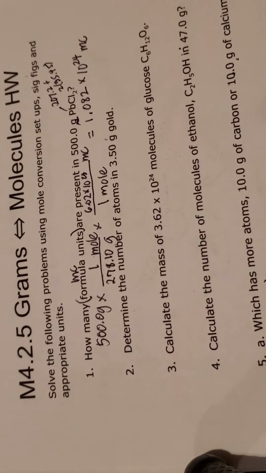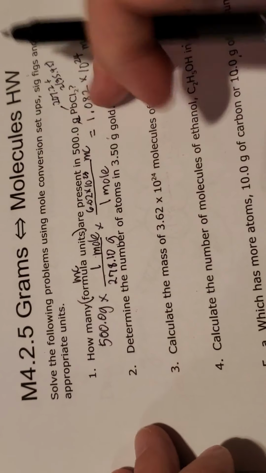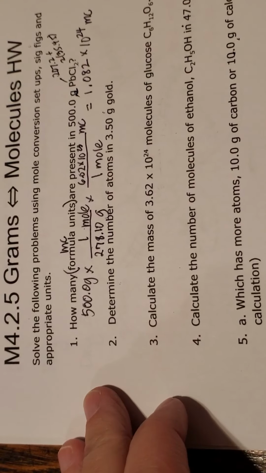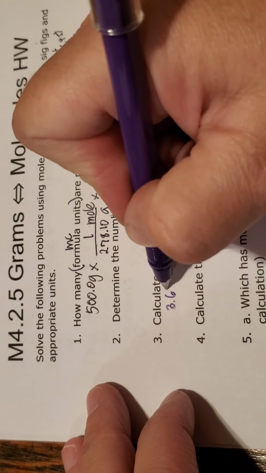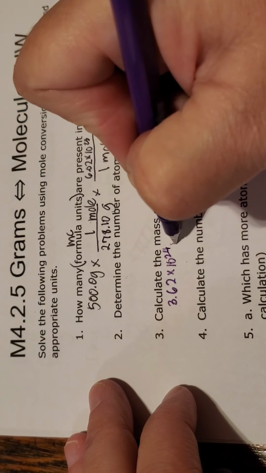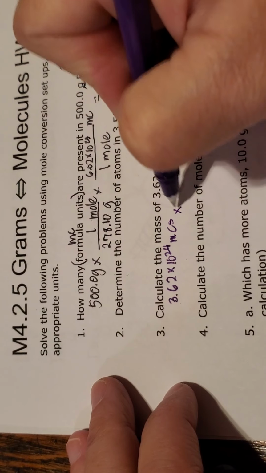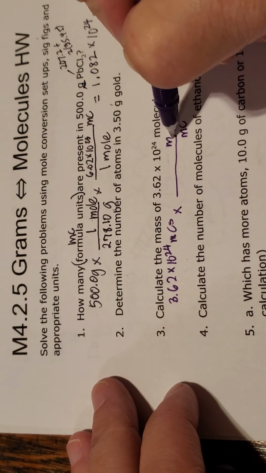Now for calculating the mass of molecules, so for like number 3, I'm going to start with this. So I'm starting at the other end of the bridge. And I can't cancel molecules with grams.